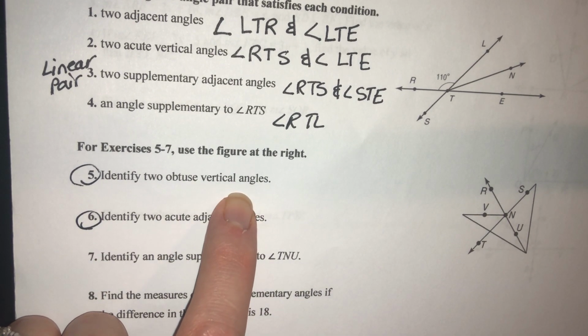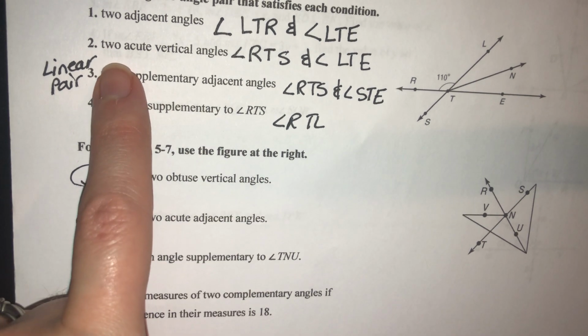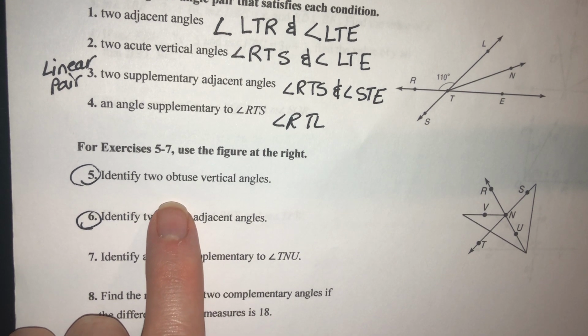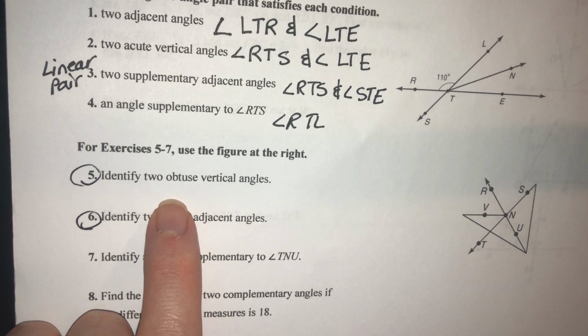Identify two obtuse vertical angles. So this is similar to the problem 2 above, except this time instead of two acute vertical angles, we're looking for two obtuse vertical angles. So first I just want to find intersecting lines. Whenever I look for vertical angles, I'm looking for a big X.